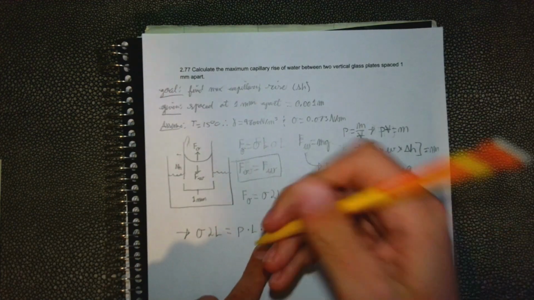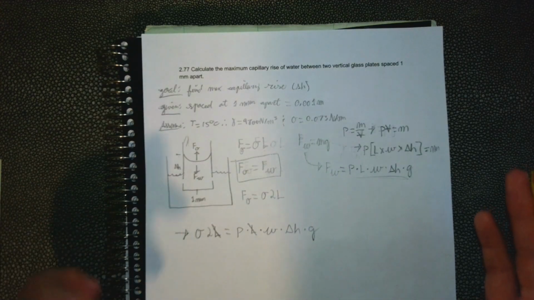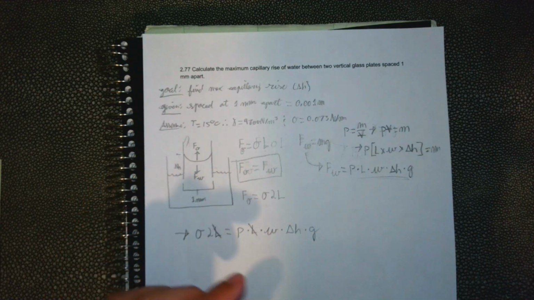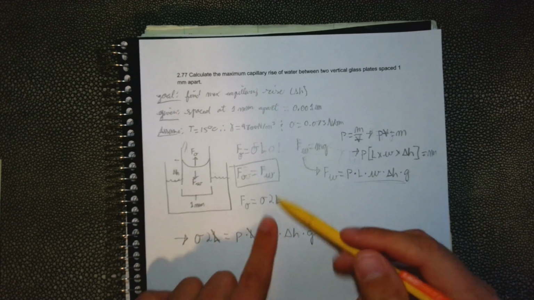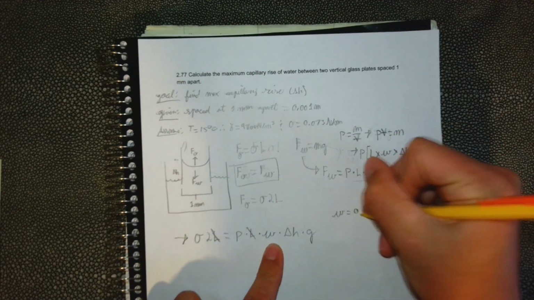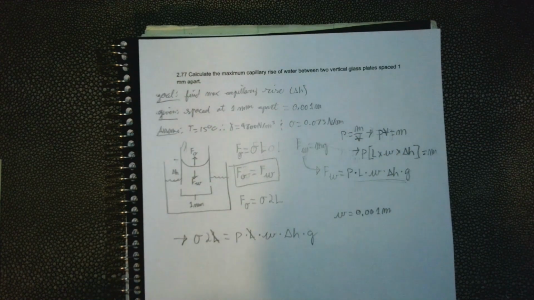We see that we have a length on both sides, so we can go ahead and cancel it out. So we end up not needing to know the length, which is useful. We know the width, it's separated by 1 millimeter. So that is 1 millimeter or 0.001 meters.